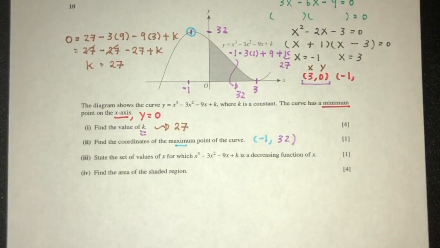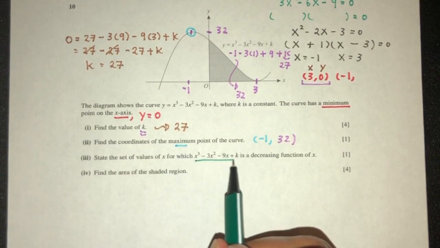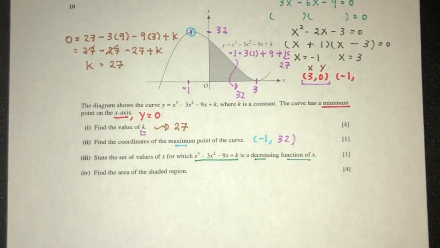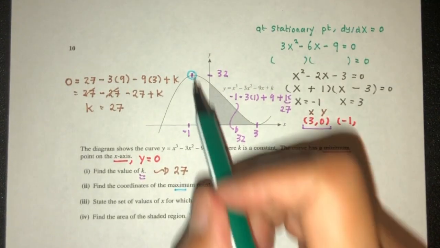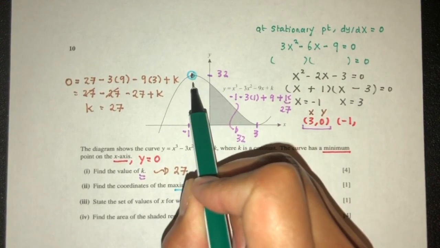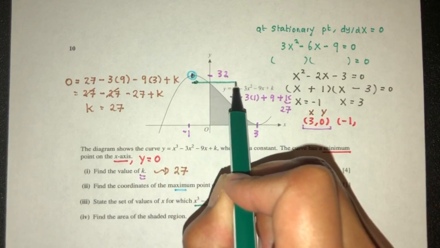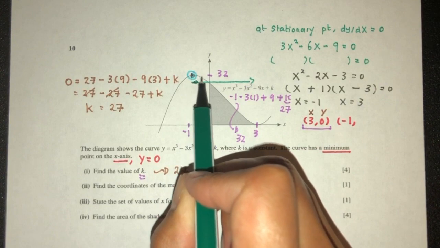Okay, pretty easy. Now part 3, we have to find the set of values of x for which this is a decreasing function of x. By observation you can see that going from this point of x up till this point, it is decreasing.